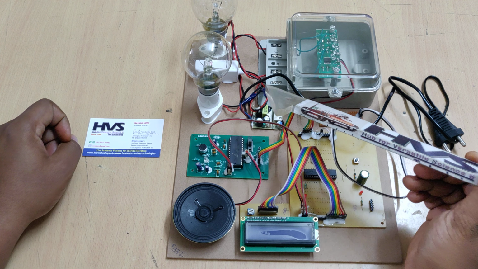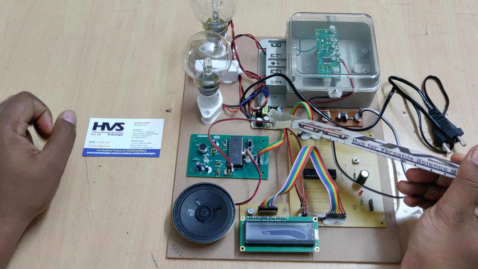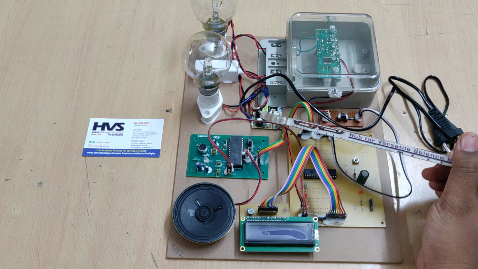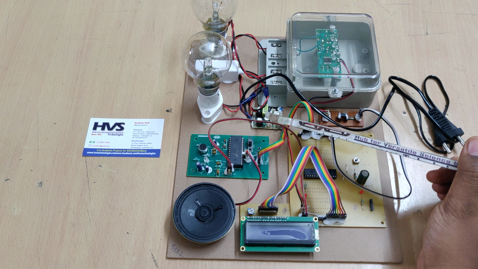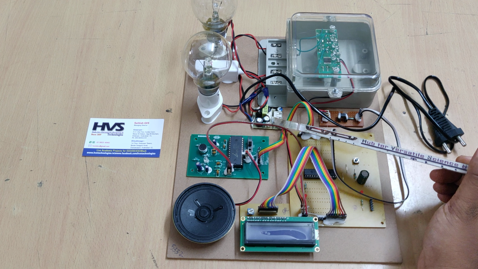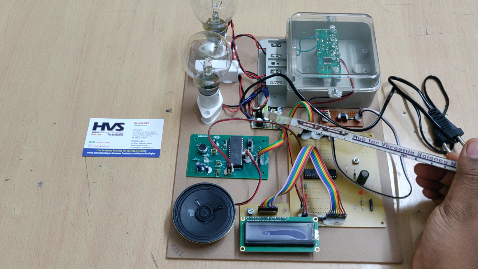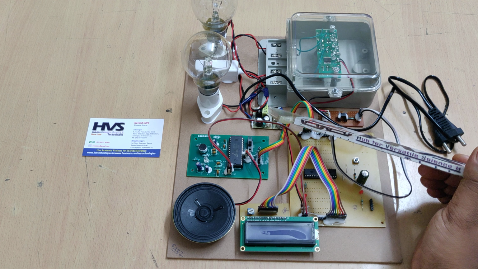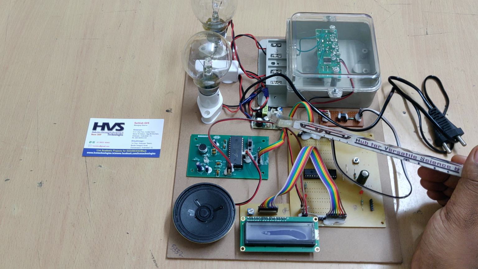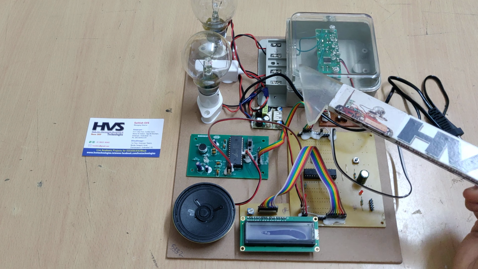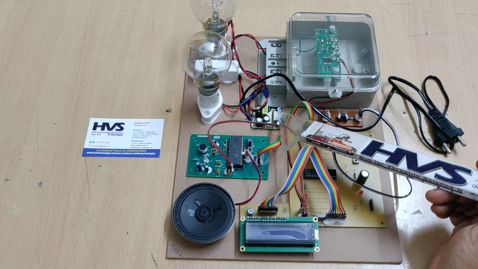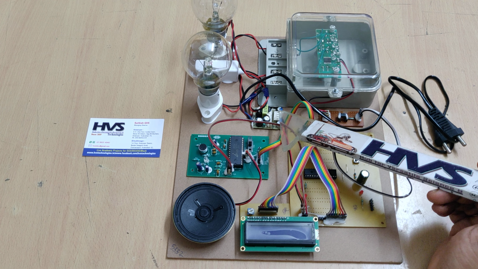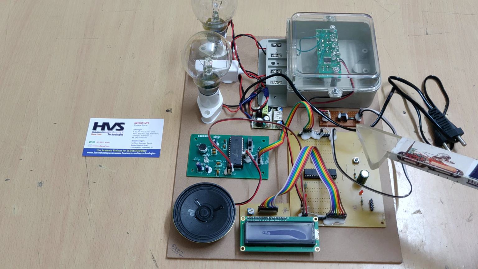And this regulated power supply board consists of 4 stages. One is the transformation, the next rectification, the next filtration, and the next regulation. Transformation means it will step down the 230 volts AC to 12 volts AC, and rectification will convert the AC to pulsating DC, and the filter will remove the pulses, so we will get the pure DC of 12 volts. And we need a 5 volts power supply for the input and output modules.